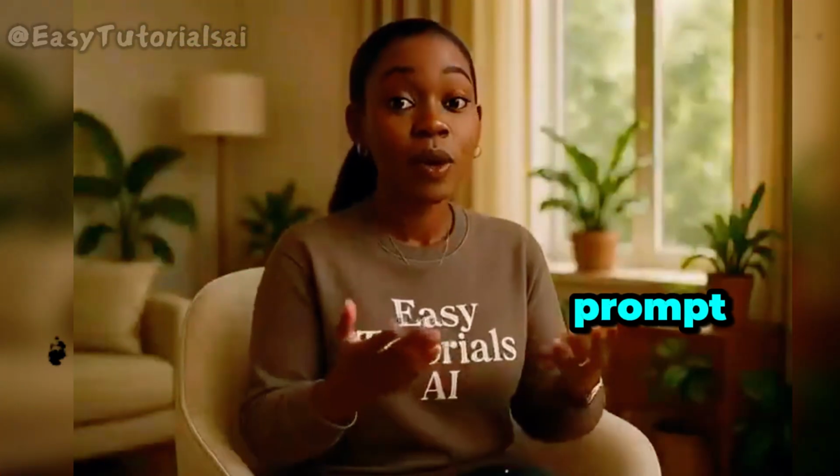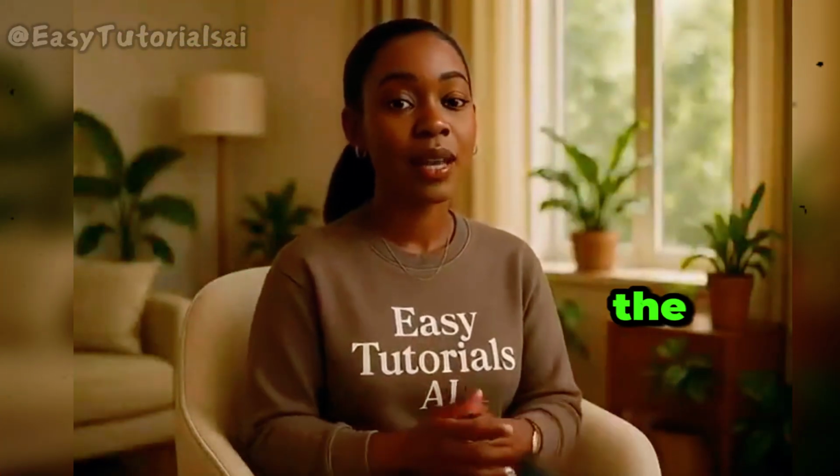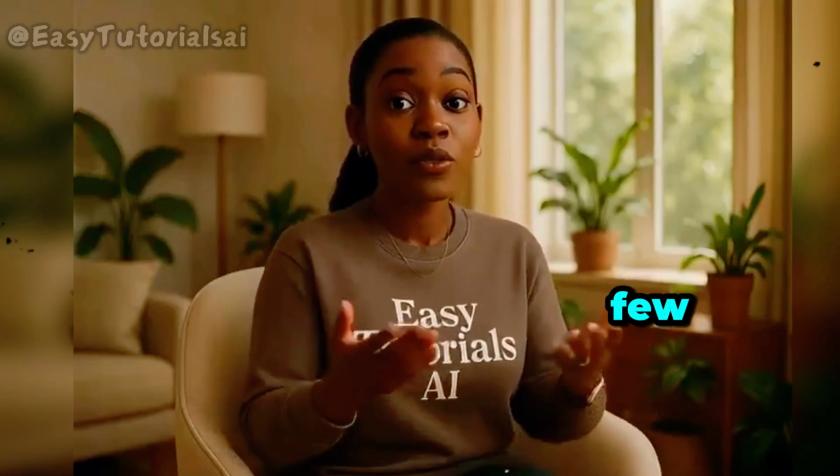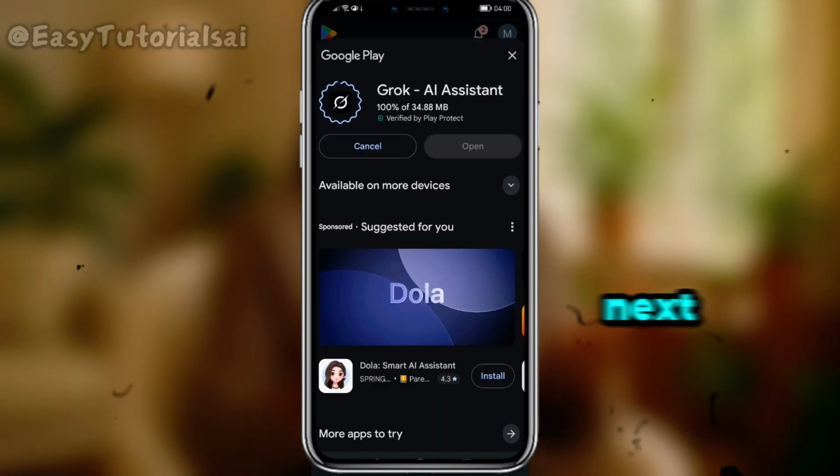Now that we have our prompt, the next step is to generate the image. For that, we're going to use Grok. All we have to do is paste the prompt we created earlier, and Grok will generate an AI image for us. This image will be the visual scene for our video. You can also generate a few variations so you have multiple scenes to work with. Okay, let me show you the next step.